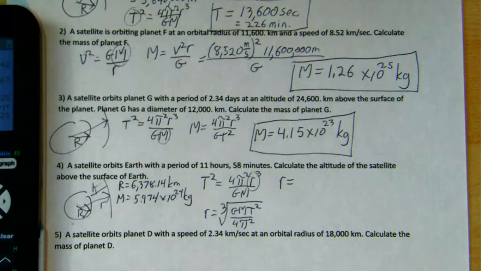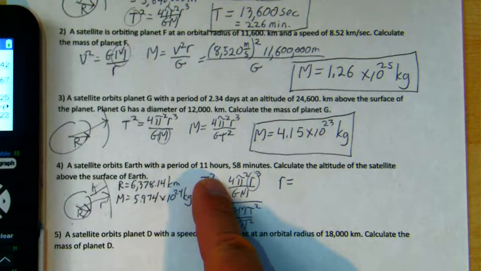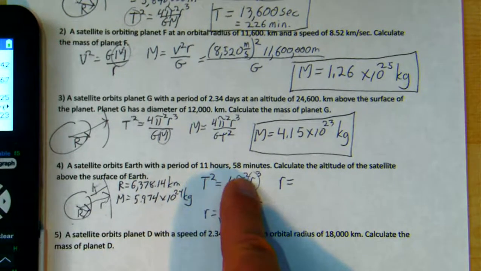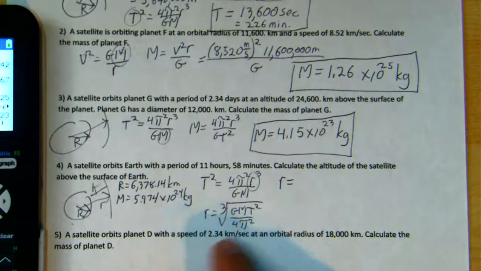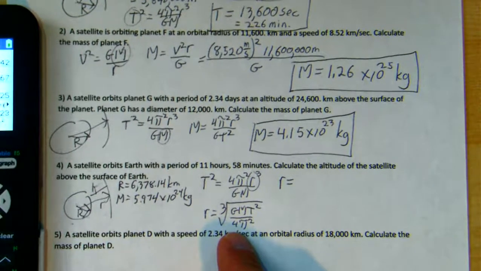So, open parentheses, G times a mass of 5.974 times 10 to the 24th power times, open parentheses, 11 times 3,600 seconds per hour plus 58 times 60 seconds per minute, close parentheses, quantity squared, divide by 4 pi squared, close parentheses, raised to the 1 over 3 power, enter.